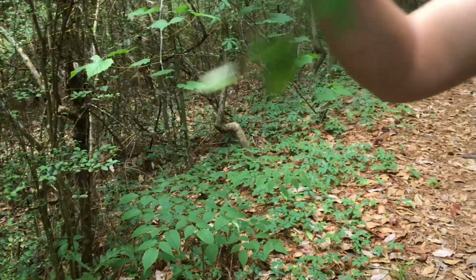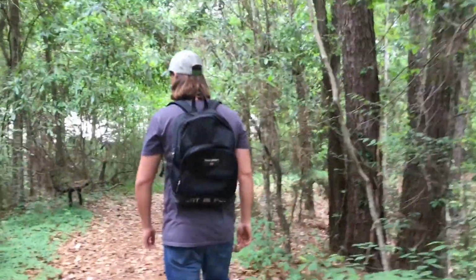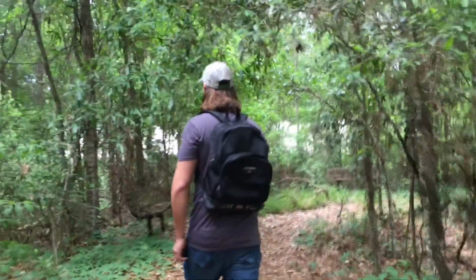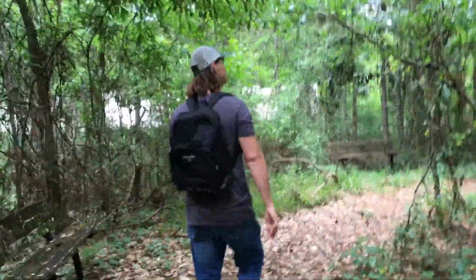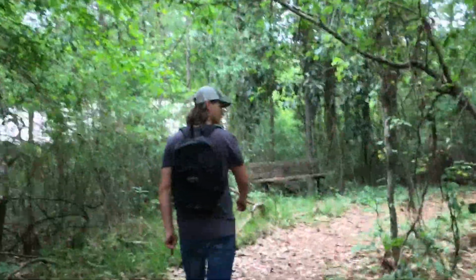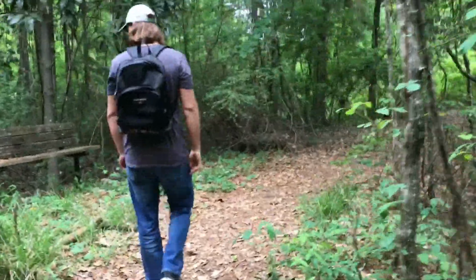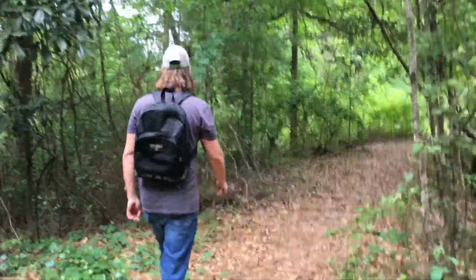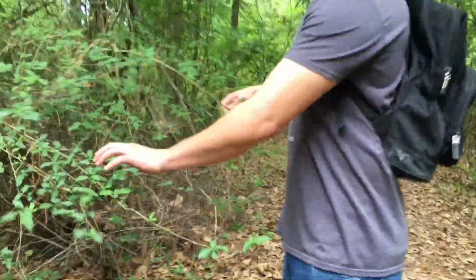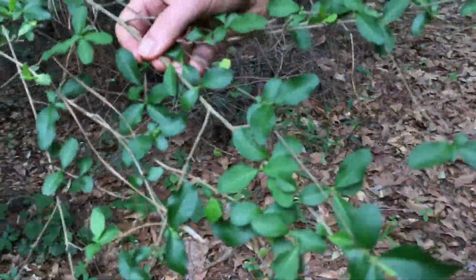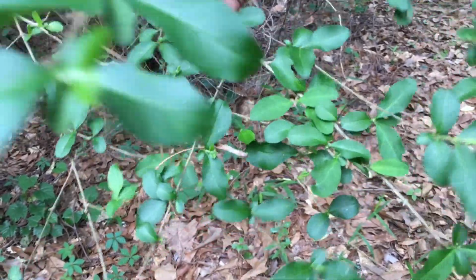Good. Can you identify this species? Correct. It's a Chinese privet.